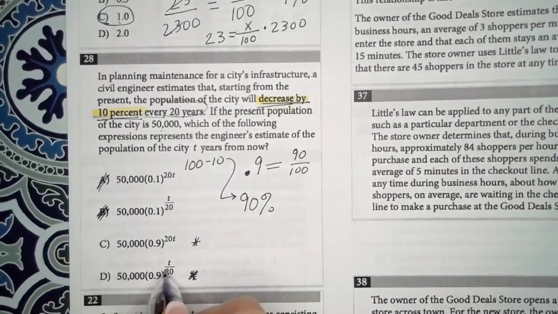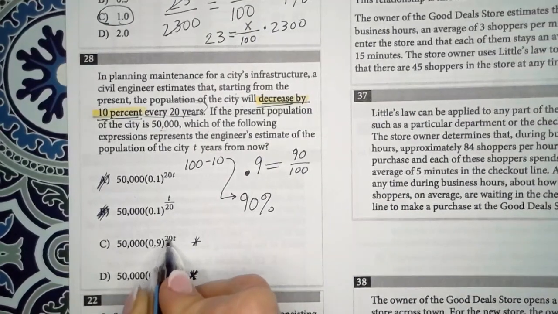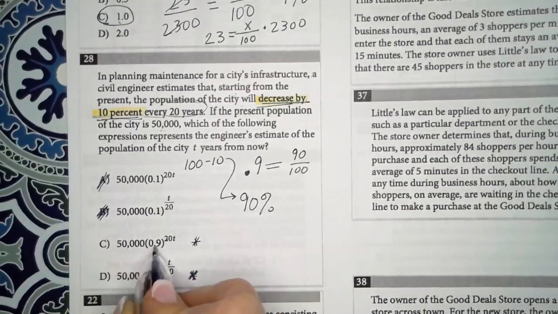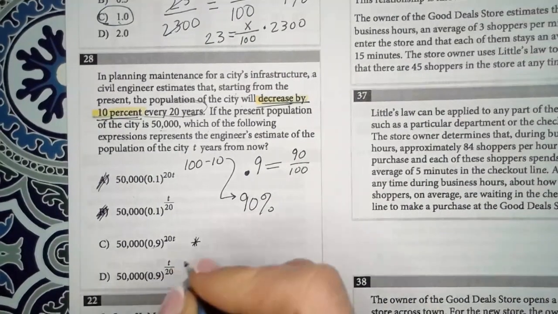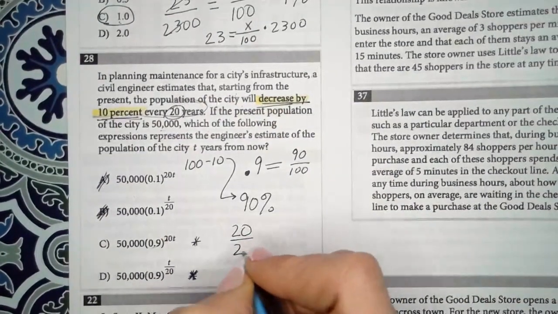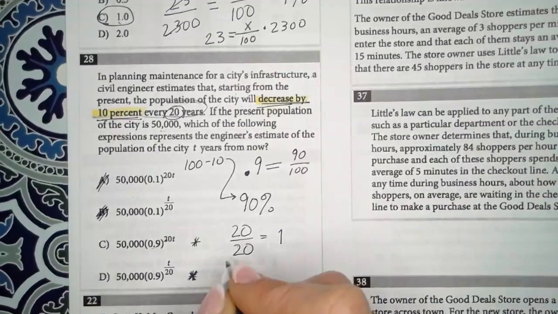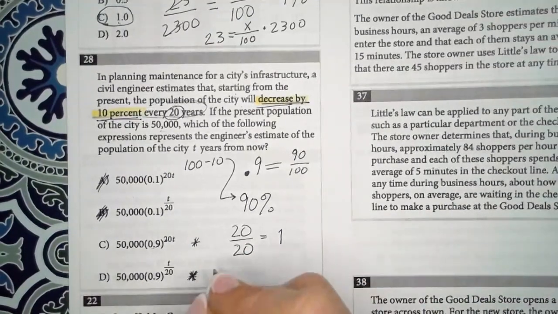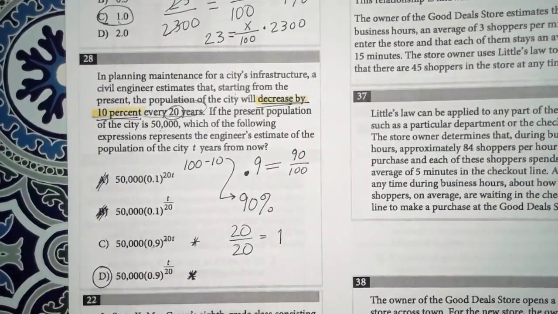Okay, that makes sense. The other one's like 400. Because then you're going to take 90% of it to the 400th power. So that means you took 90% of it 400 times. So that's why you end up dividing it. It's a little weird. So the best way to do it is take that number and fill it in. If it's every 20 years, that means 20 divided by 20 is 1. In 20 years' time, you only decreased it by 10% once. So I do like choice D.